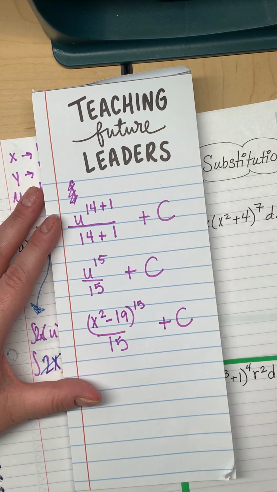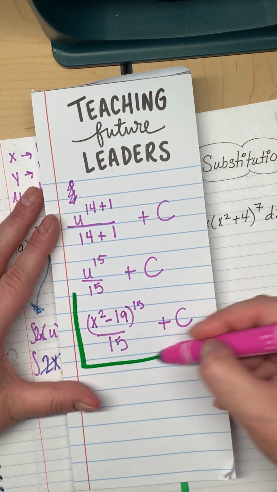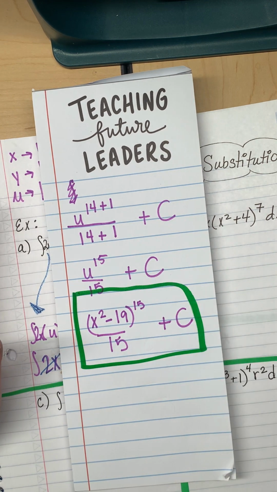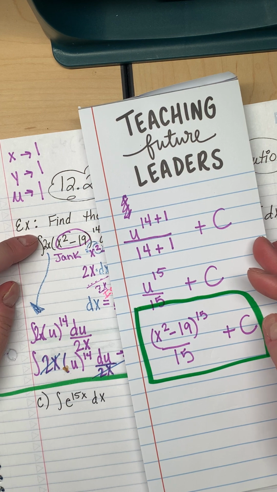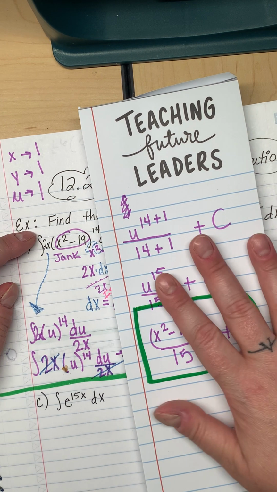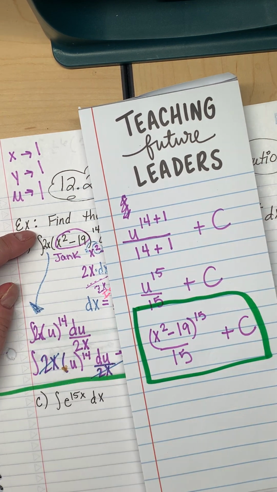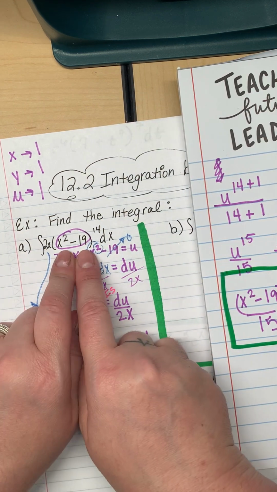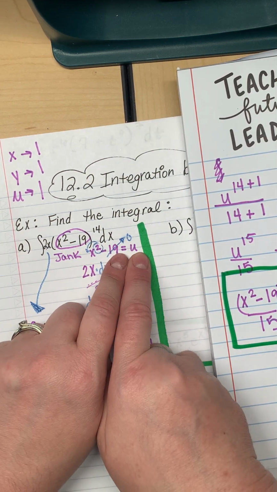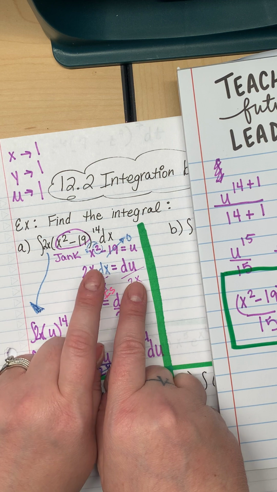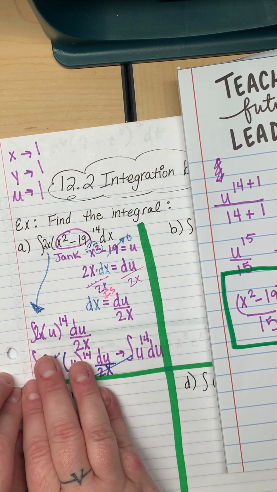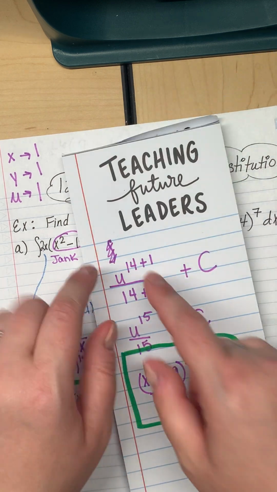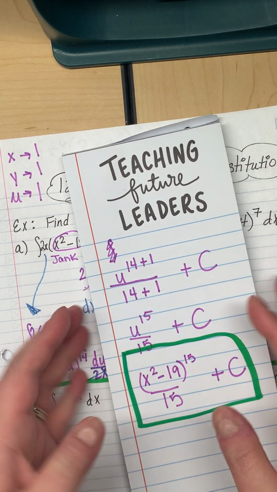And then this is our answer. So let's go over this. First, I forgot to write something down at the beginning. I didn't see it. I don't know what happened, but it was supposed to be there. Second, I looked for the stuff in the parentheses and I named it u. Then I took the derivative and put a dx and a du. Then I got dx by itself, plugged it in, used the power rule, plugged it back in.